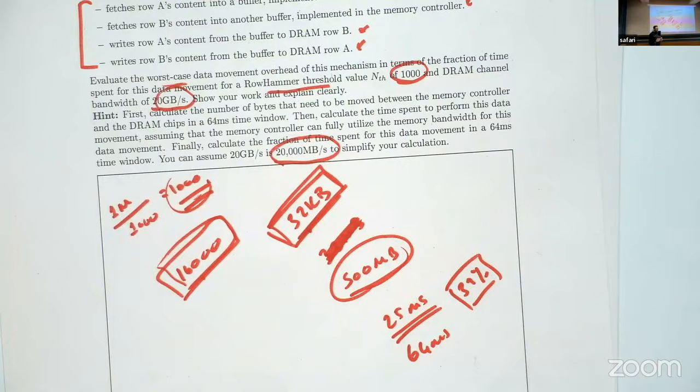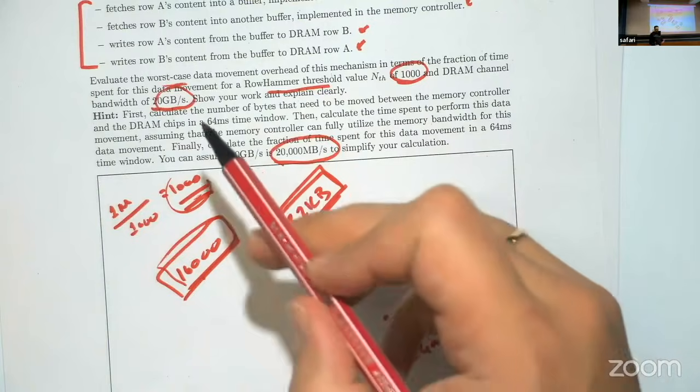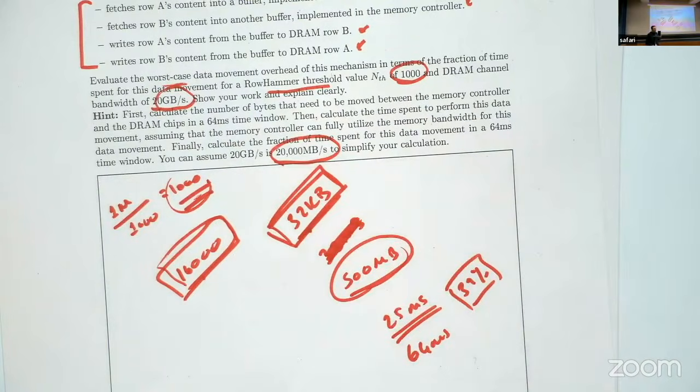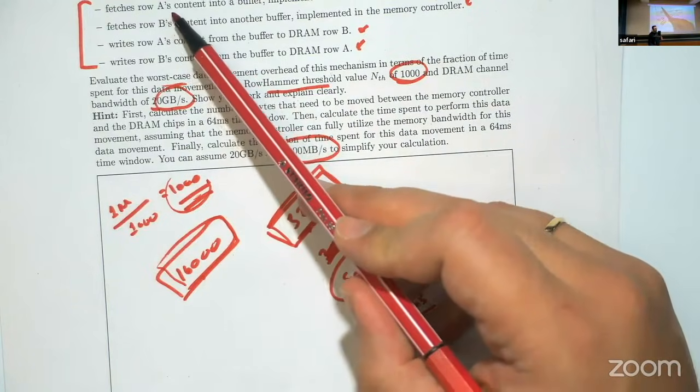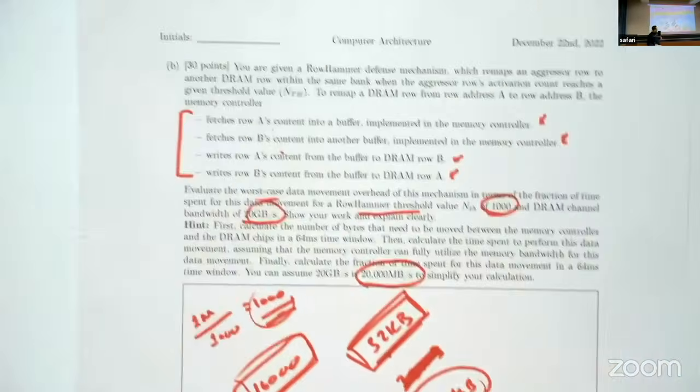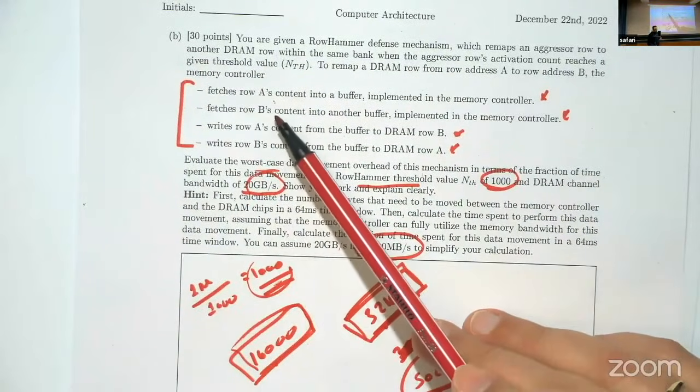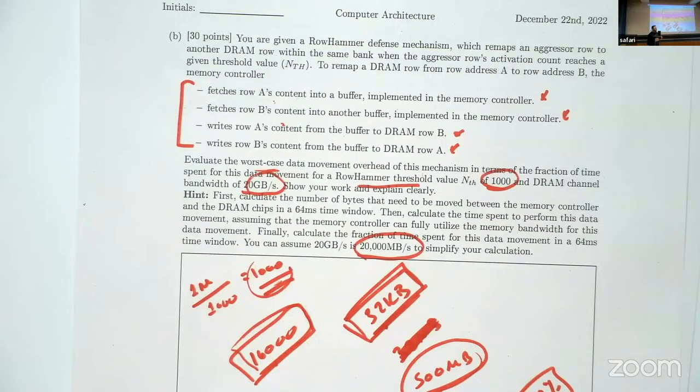So you can dedicate some of that budget to some rows and some of them to some other rows, or you can put all activations on a single row. So here, the RowHammer defense mechanism already guarantees that there is no bit flip, but every 1,000 activations will trigger this kind of operation. So you're right that it doesn't have to be particularly row A and B for every single operation. This row A and B does not necessarily need to be the same row A and B for all operations here. So it can be from different rows.